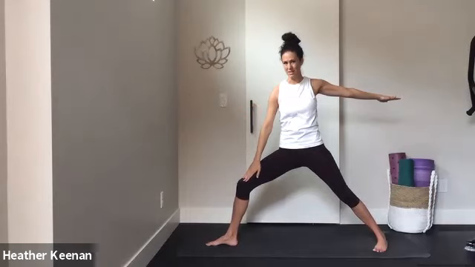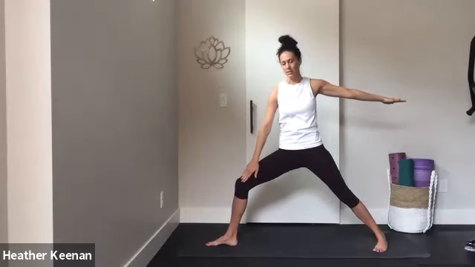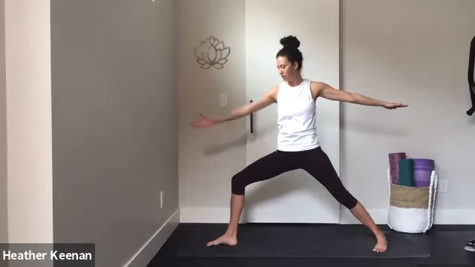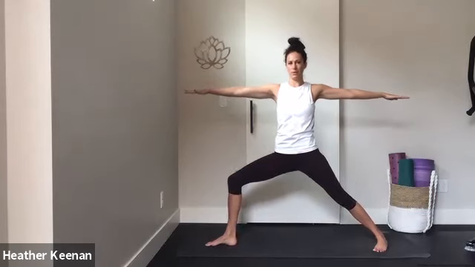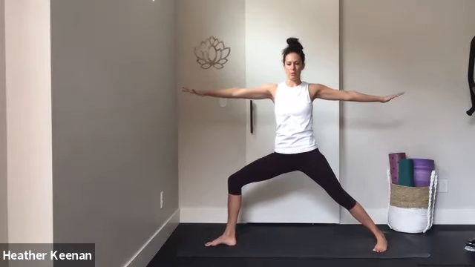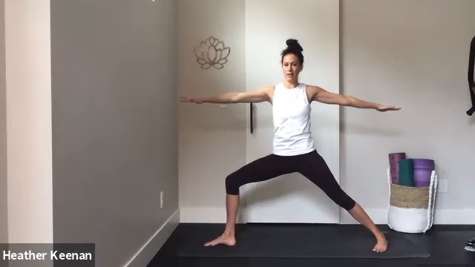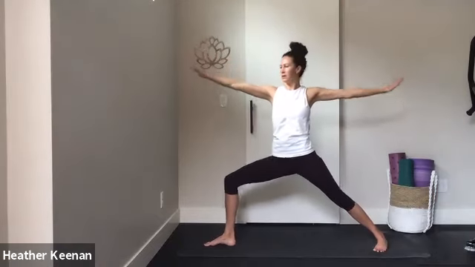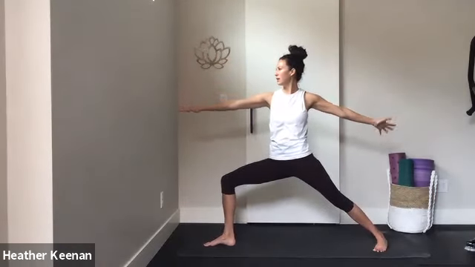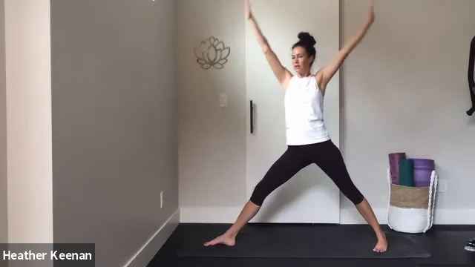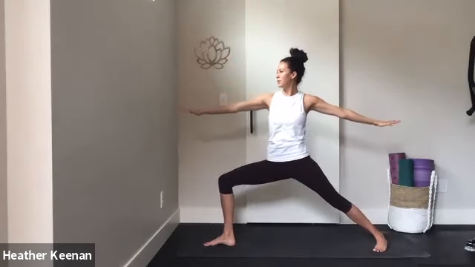Sometimes this front knee tends to come in, so if you find that happening, just try to keep it pointing straight over those middle toes. All right, we're gonna move with our breath. So as you're ready, on the inhale, lifting everything up nice and tall, bringing those hands together at the top, and then exhaling as you bend into that front knee. Inhaling as you reach, feeling the fingertips connect, and then exhaling, front knee bends.